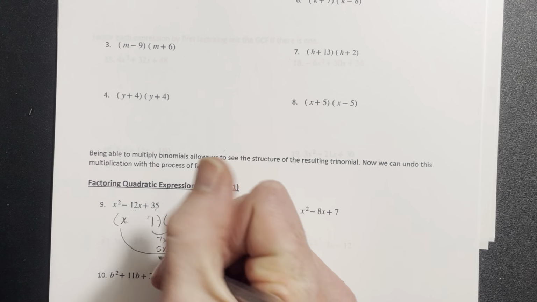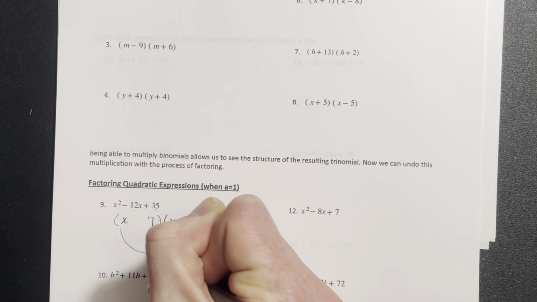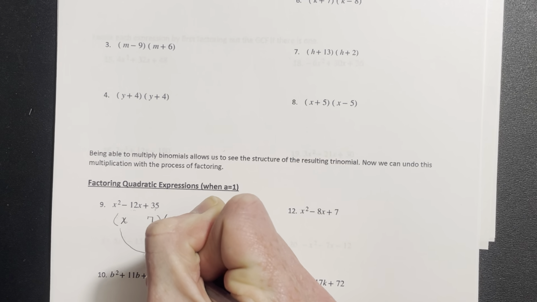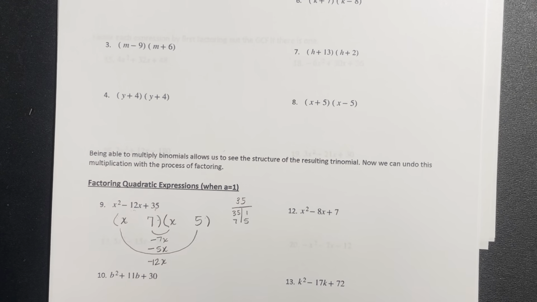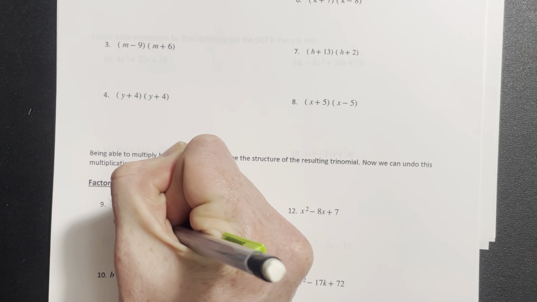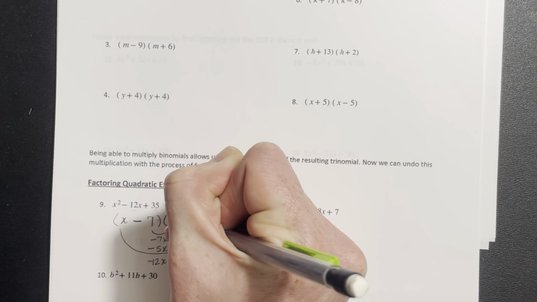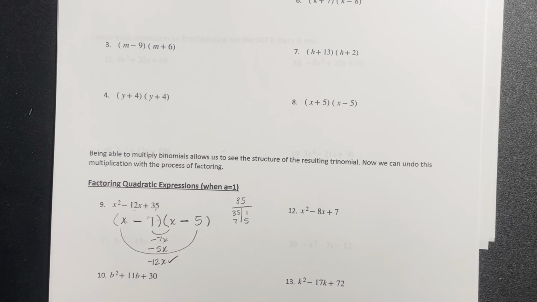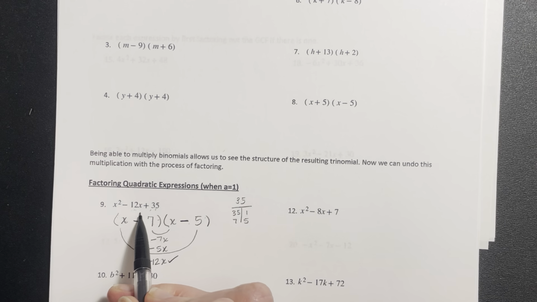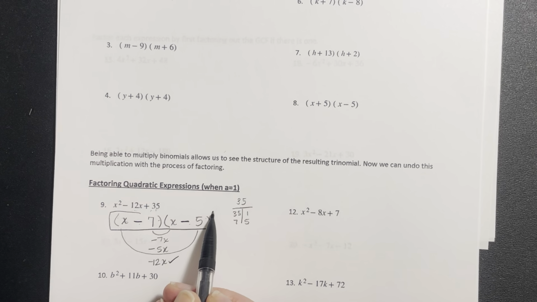And that would combine if they're both negative. So -7x plus -5x is -12x. That's what we want. And that would only happen if this was x minus 7 and x minus 5. Now we should also verify that -7 times -5 is 35. That does work. So our factored expression is this x minus 7, x minus 5.